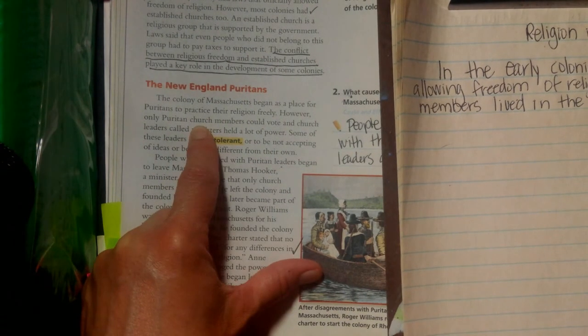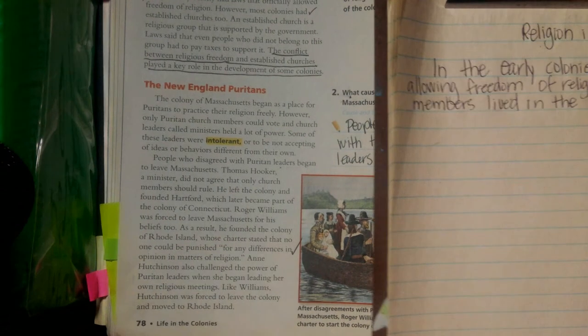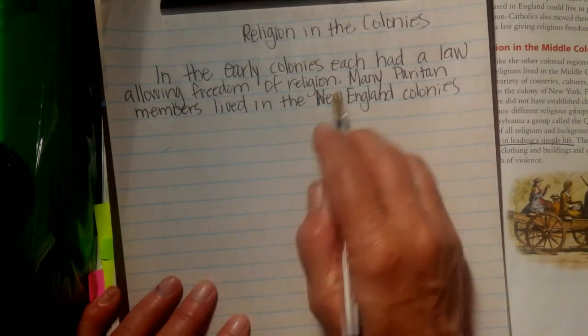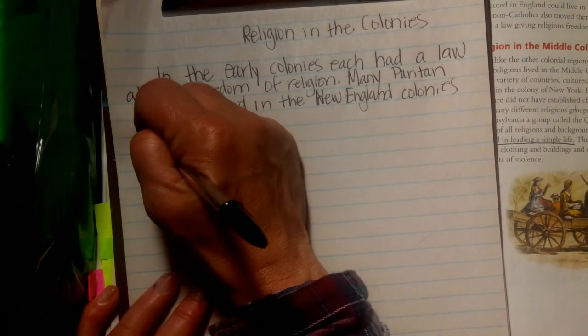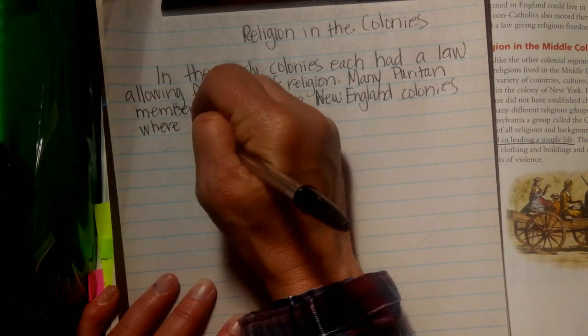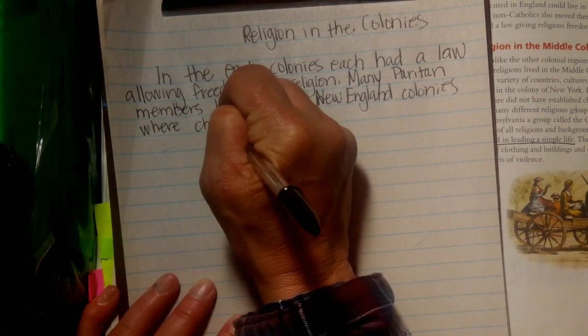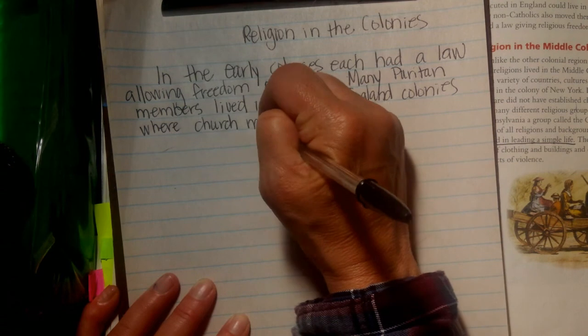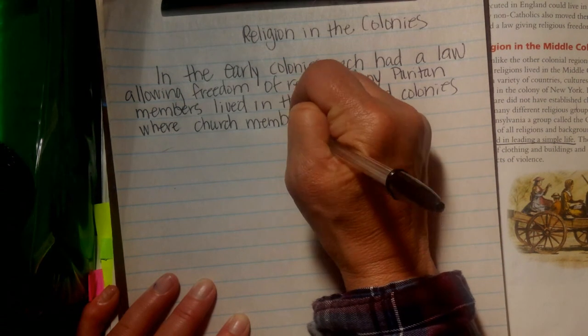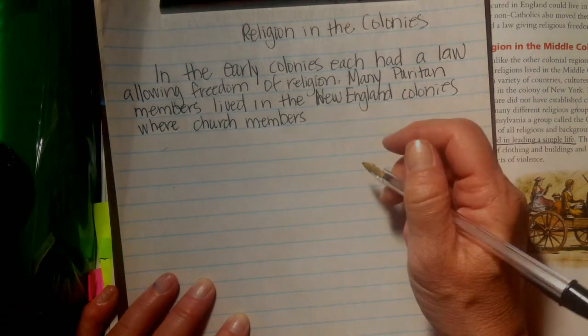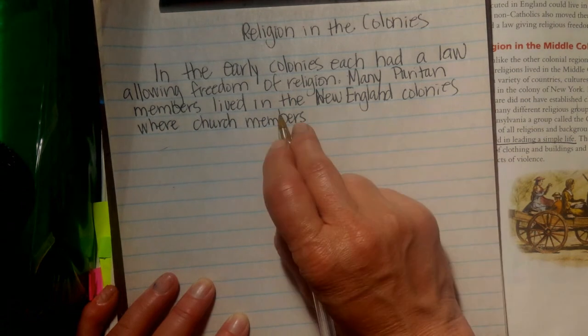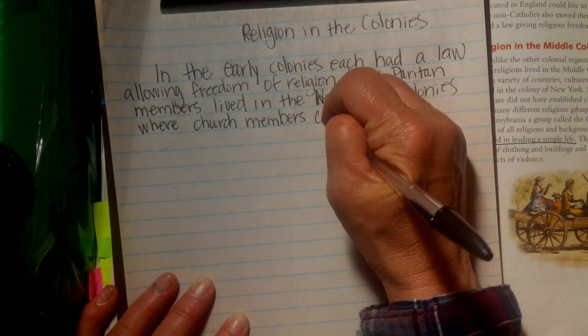And I was talking about them having laws that allowed freedom of religion, where church members could vote. It's almost the opposite of freedom of religion, right? The church members could vote. New England colonies where church members could vote.